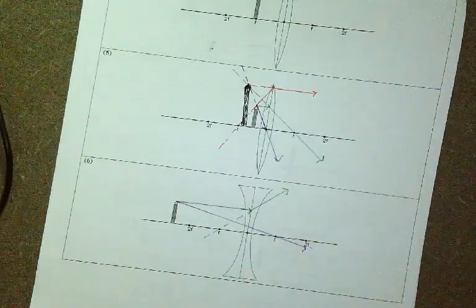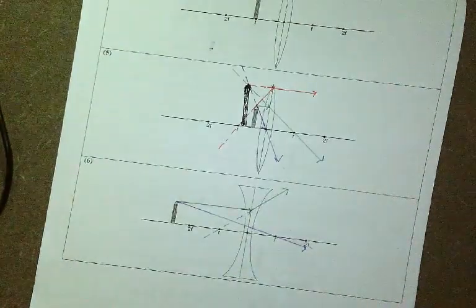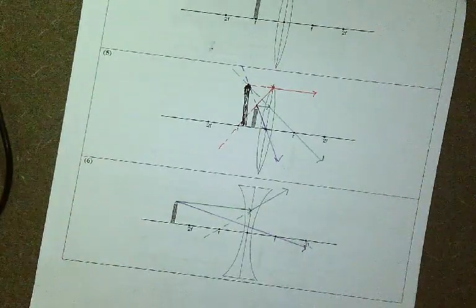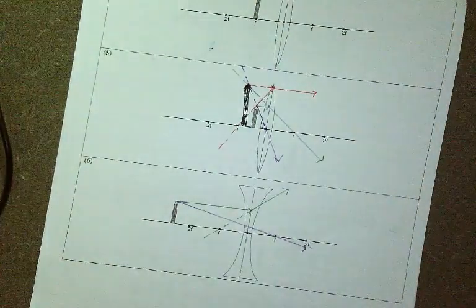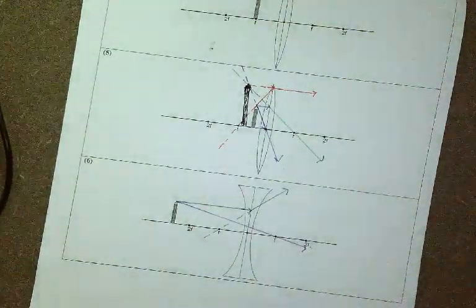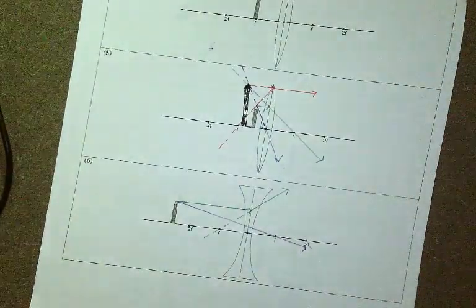So we can kind of see where it looks like our image is probably going to be. We got one ray left.